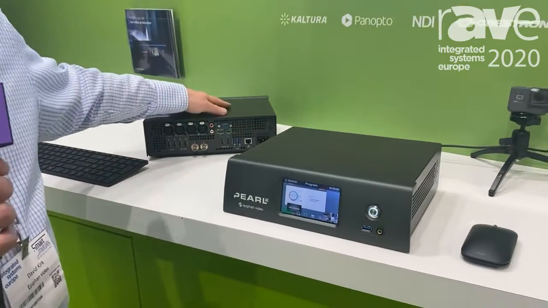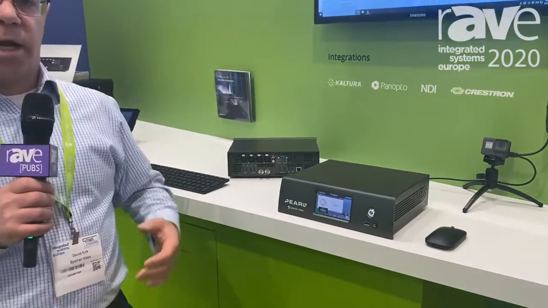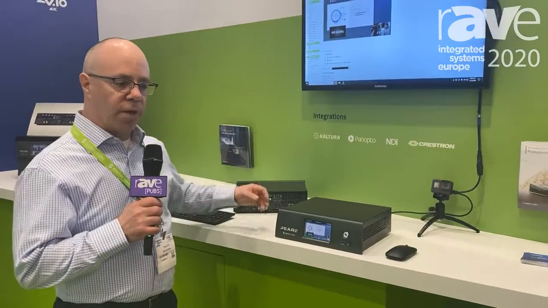And we also generate NDI out, so Pearl-2 can also be an NDI source on your network. So any of the mixing and switching that you're doing in Pearl can then be accessed across the network so that you can bring it into other production systems as well.